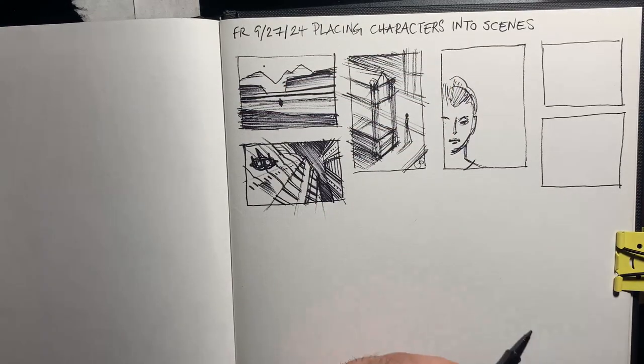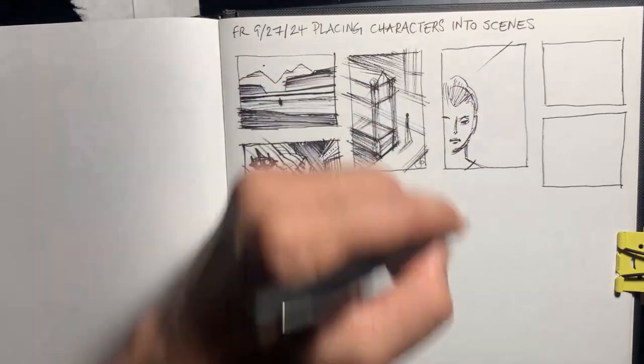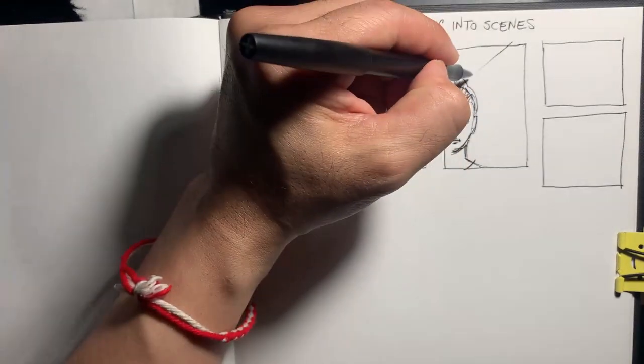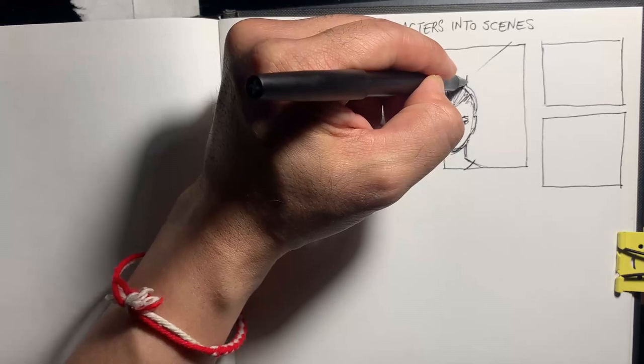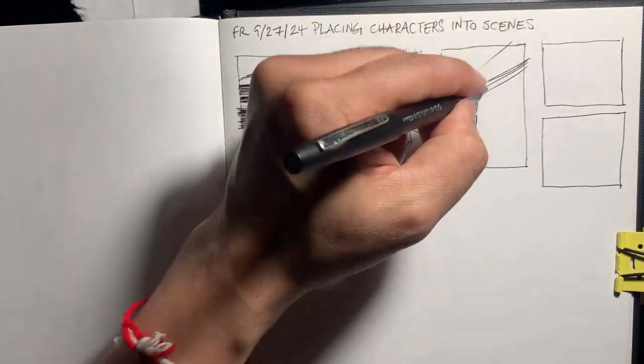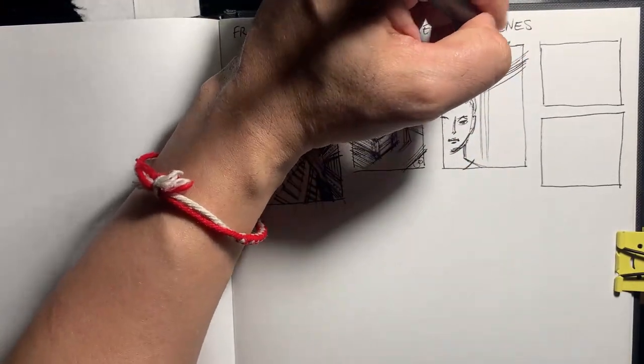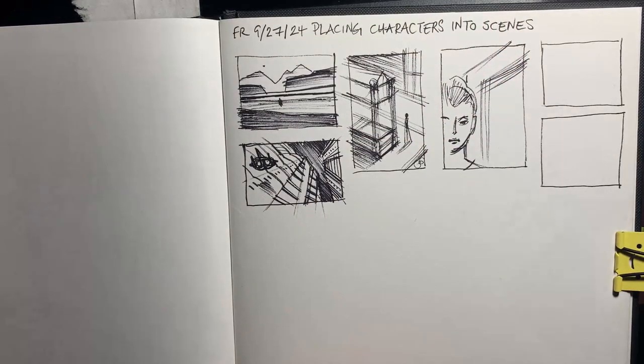So you could create the perspective like that. And just make up something. And so this one would be kind of like fake perspective.